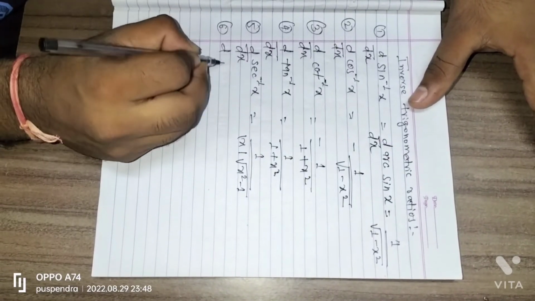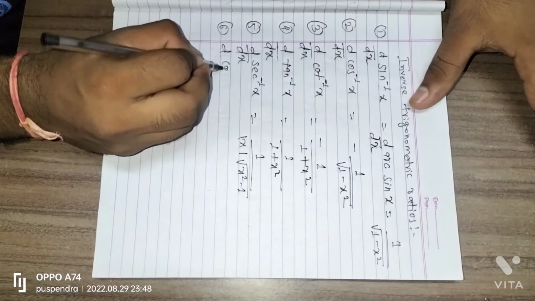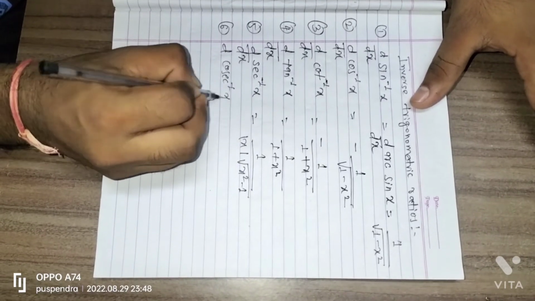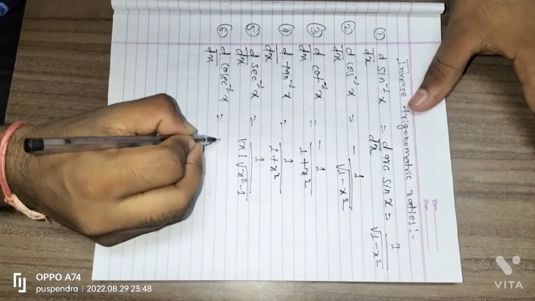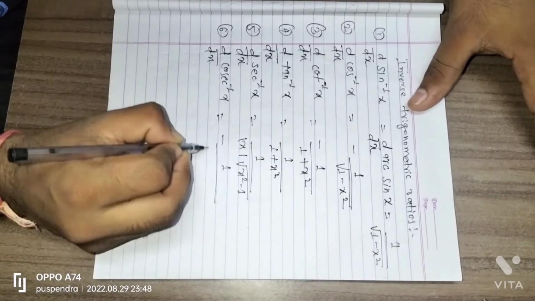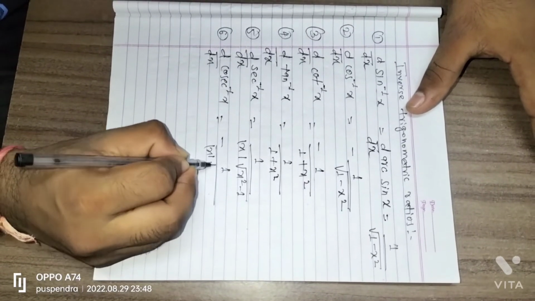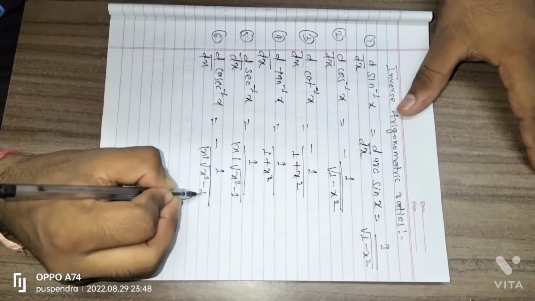And derivative of cosec inverse x with respect to x is minus 1 upon modulus of x root under x square minus 1.